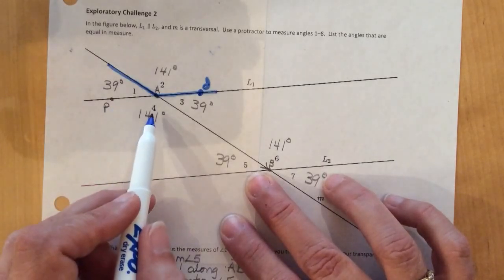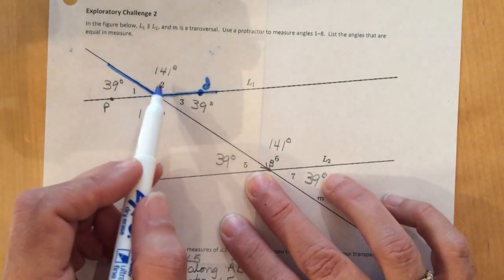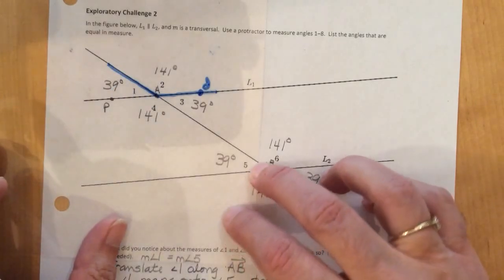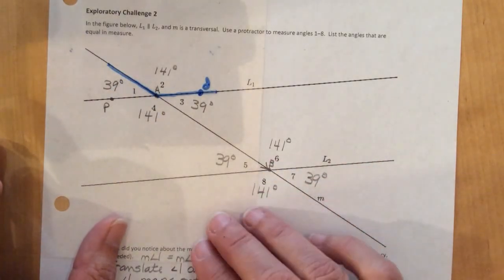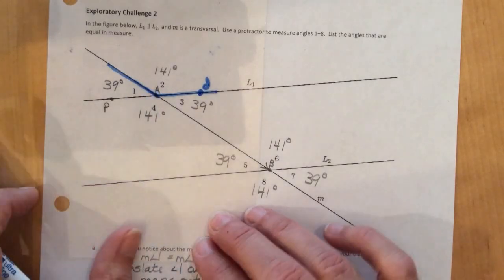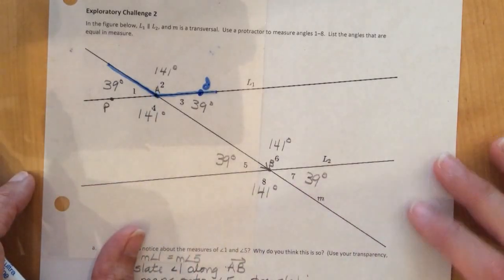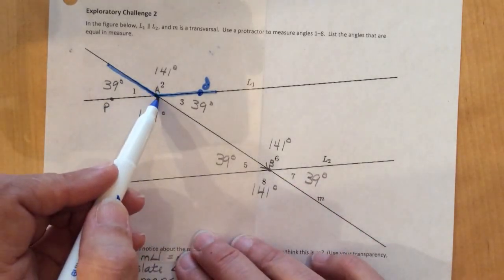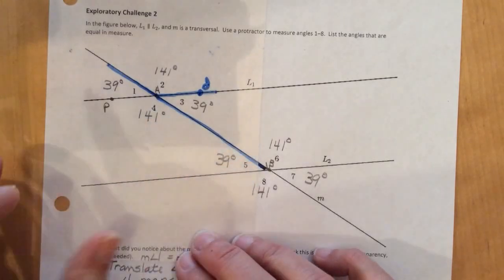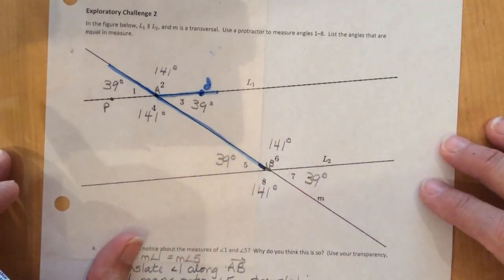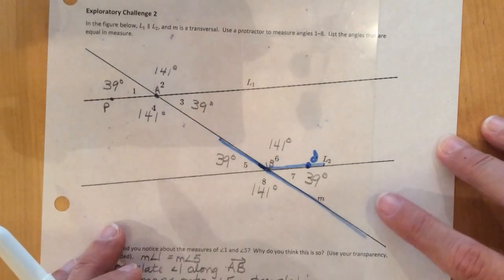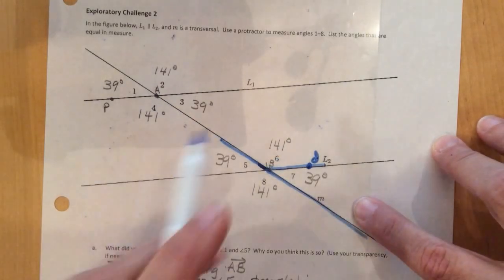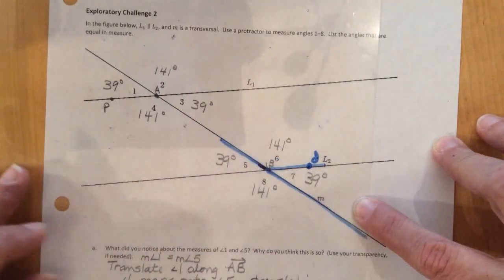Okay, so my angle mapped to angle 2. And so now, notice what I can do: I can do a translation along AB. Whoops, marked my paper. I can do this translation here and map angle 4 to angle 6. So let's go back and do that again.